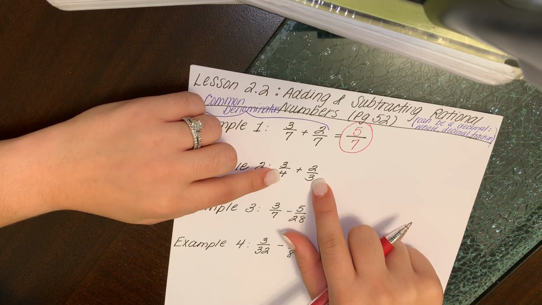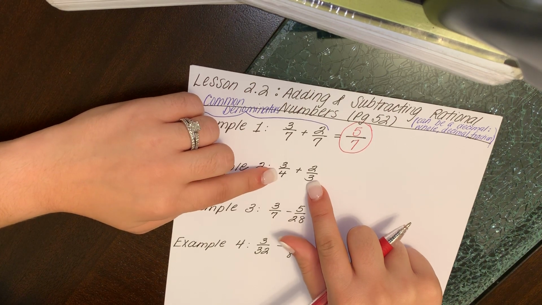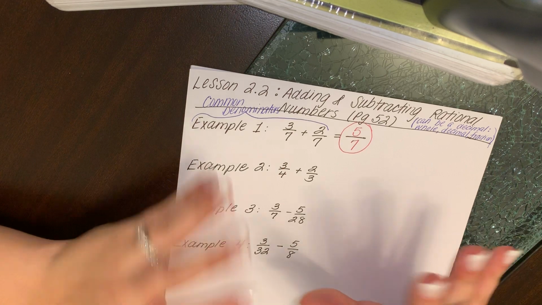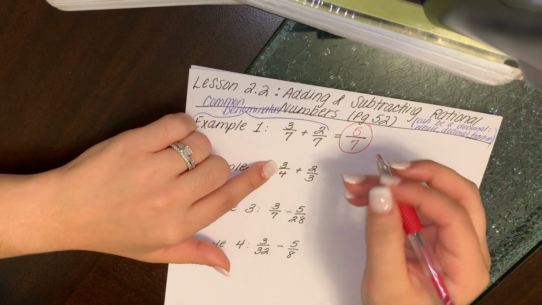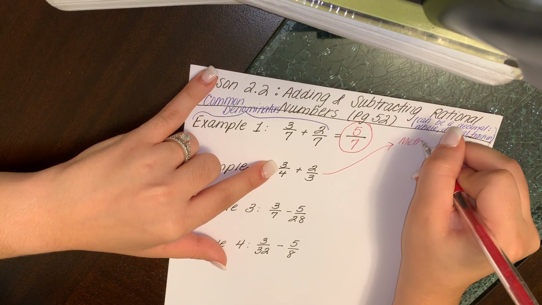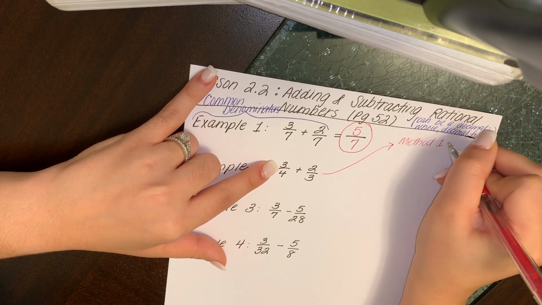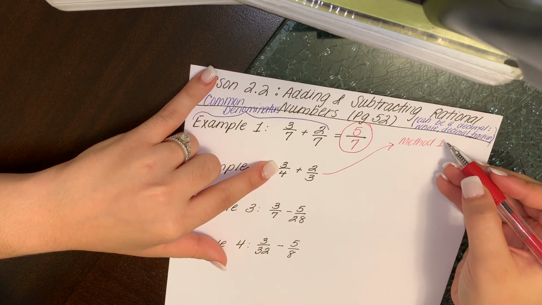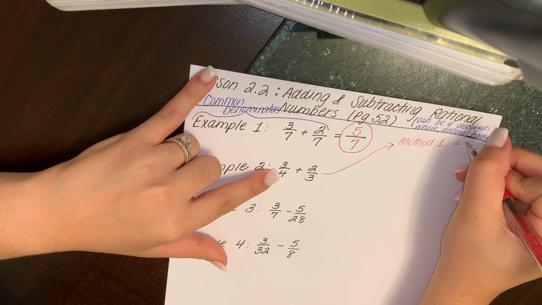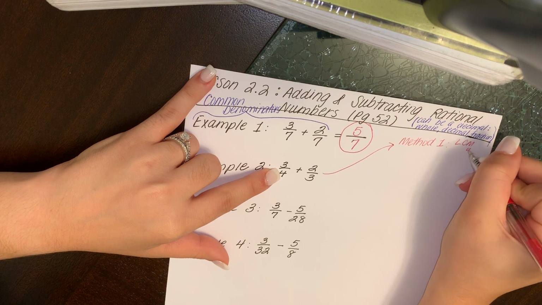So there are so many ways to go about getting the common denominator. I'm going to show you 2 ways, and you can kind of choose which way you rather do. Okay, so I'm going to show the work up here. I'm going to do method 1 and method 2, okay? And I'm going to start off with method 1. Method 1 is to find what we call the least common multiple, right?